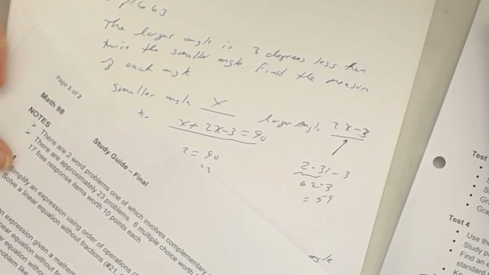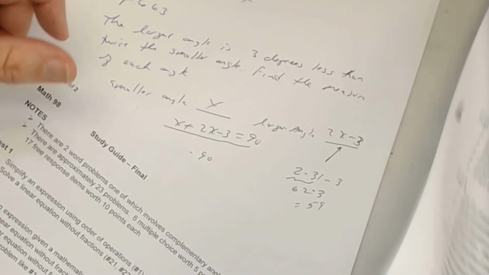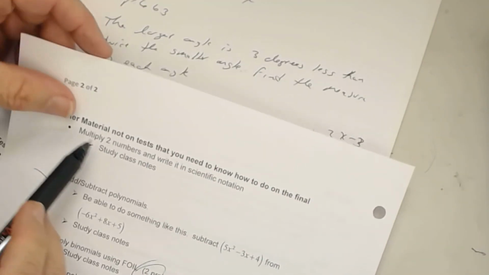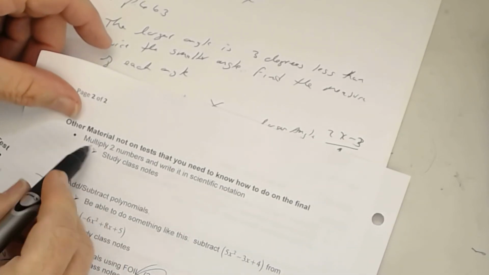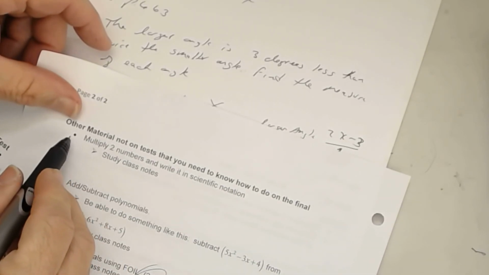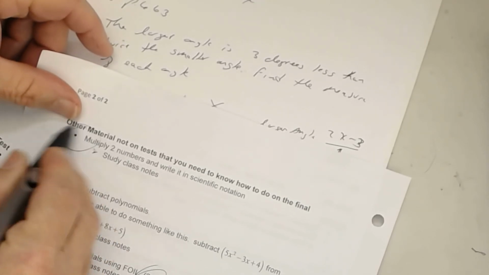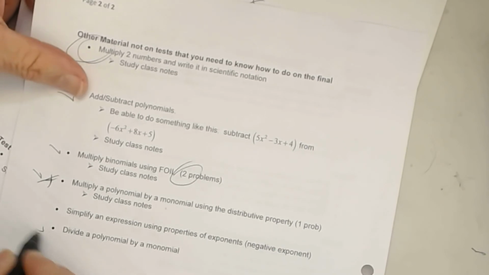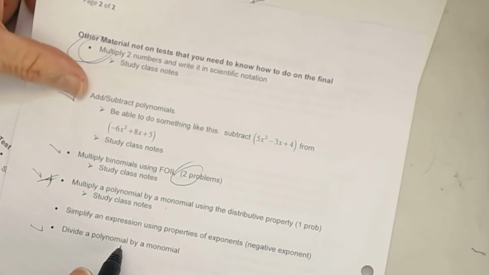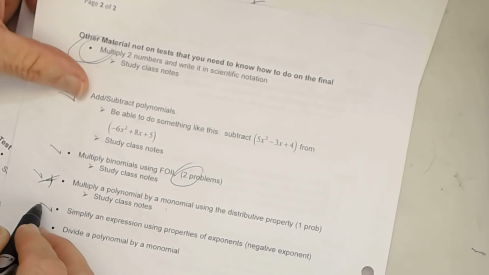And then the new material that we just did. This one here is a multiple choice. We didn't have time to go over this. We did this, we did this, we did this. We did this one, dividing a polynomial by a monomial. We didn't have time to talk about negative exponents.